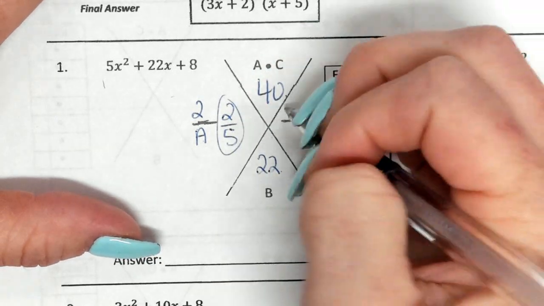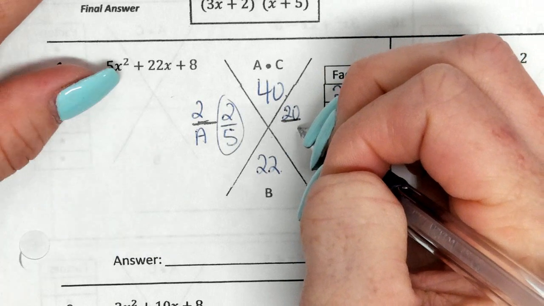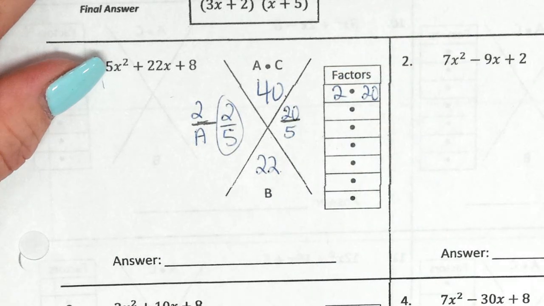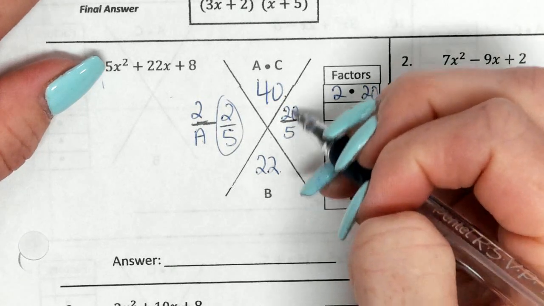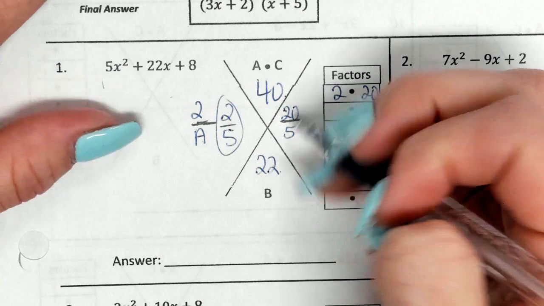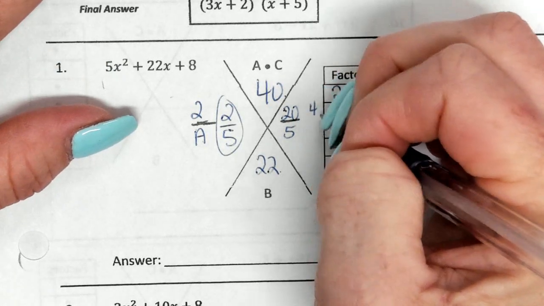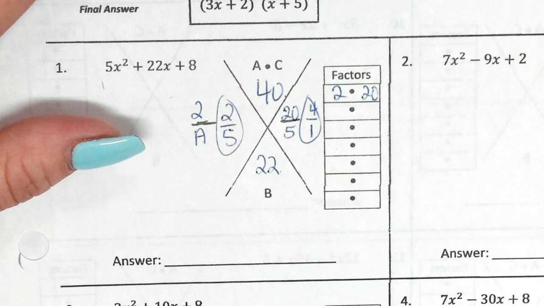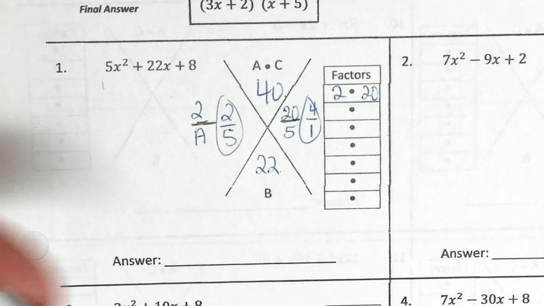Now I'm going to do 20 over A, and A is 5. Is that in its simplest form? No, I can simplify. If I divide the top and bottom both by 5, I'm left with 4 on top and 1 on bottom. Now it must be in its simplest form.